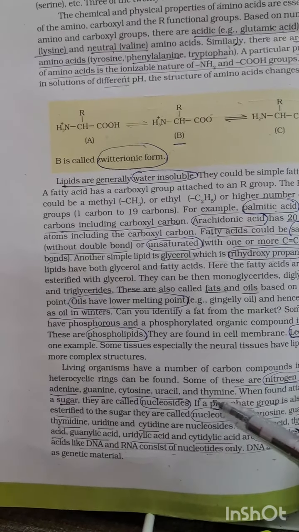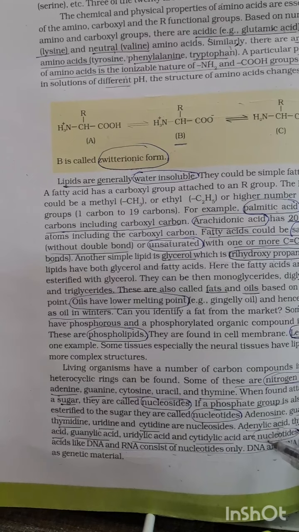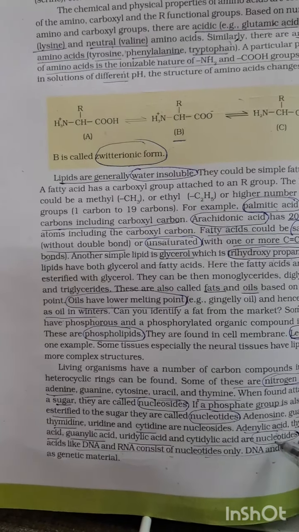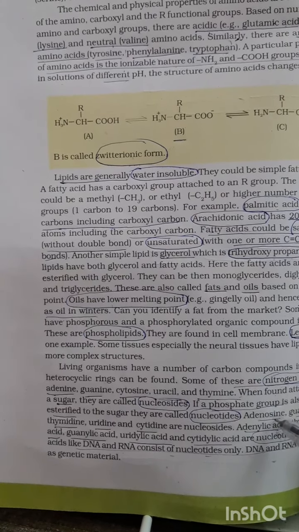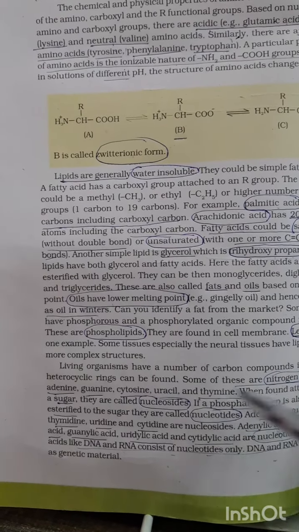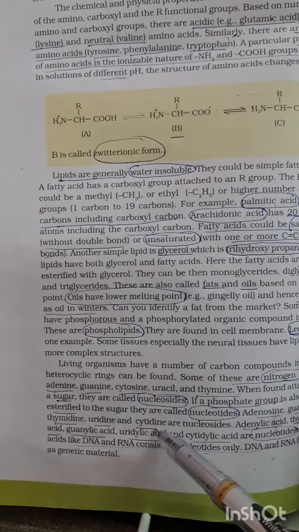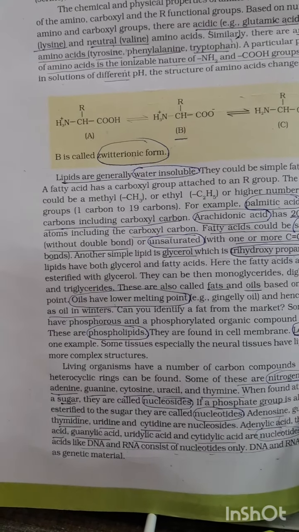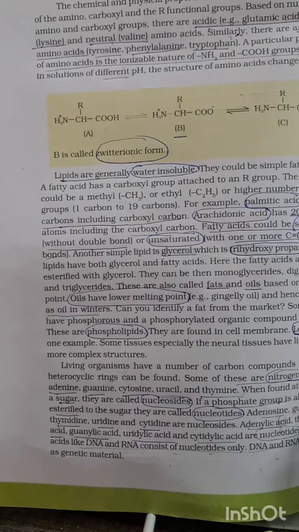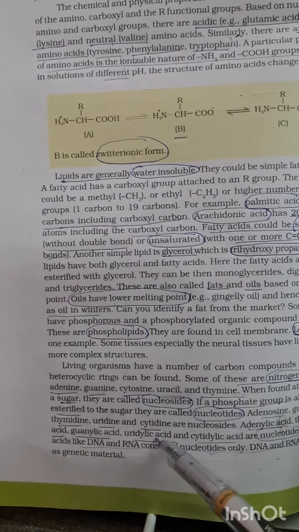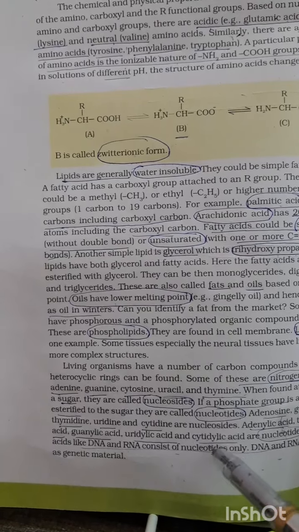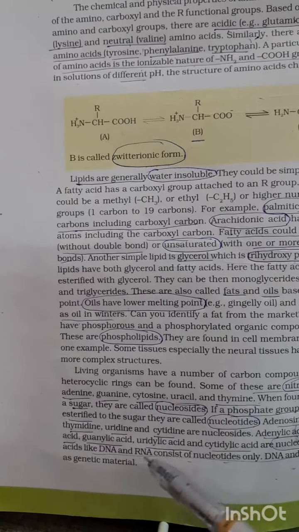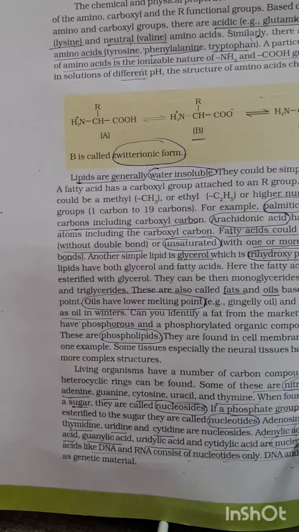And the examples of nucleoside and nucleotide, you have to remember. When it is a nucleoside, it is adenosine, guanosine, thymidine, uridine, cytidine. When it is a nucleotide, the name changes to adenylic acid, thymidylic acid, guanylic acid, uridylic acid, cytidylic acid as nucleotide. You have to remember the names like this. When the term acid comes, it becomes a nucleotide.